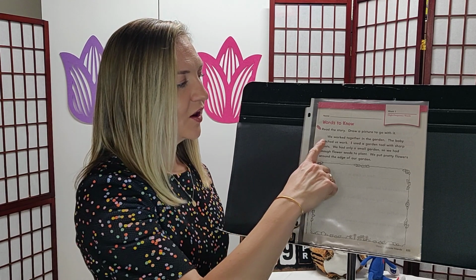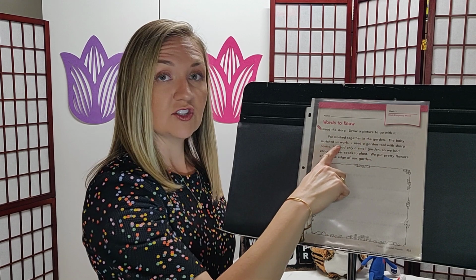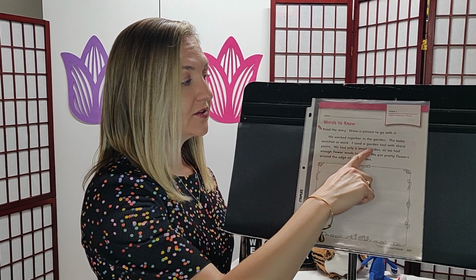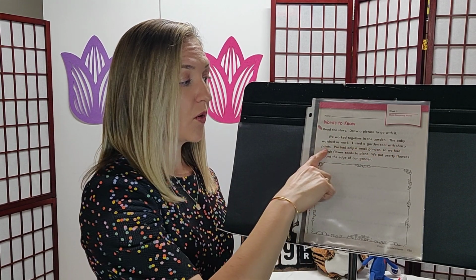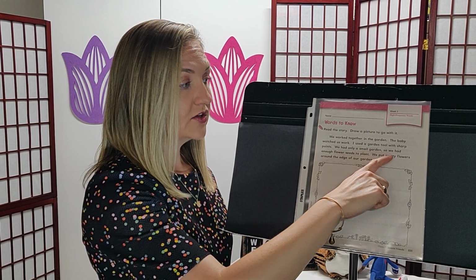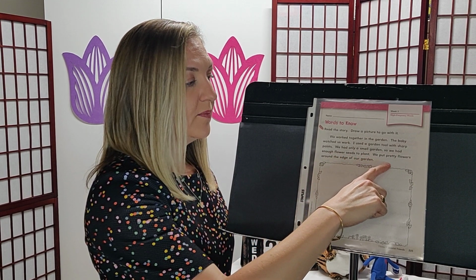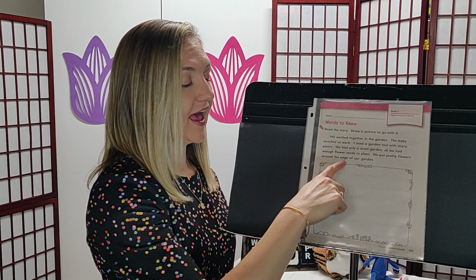It says, "We worked together in the garden. The baby watched us work. I used a garden tool with sharp points. We had only a small garden, so we had enough flower seeds to plant. We put pretty flowers around the edge of our garden."